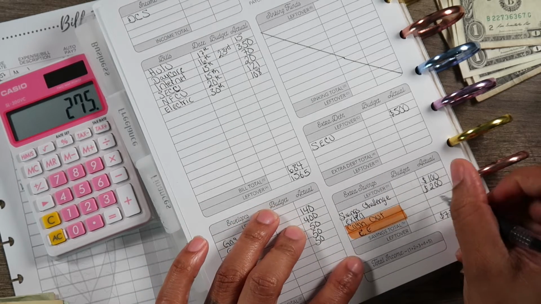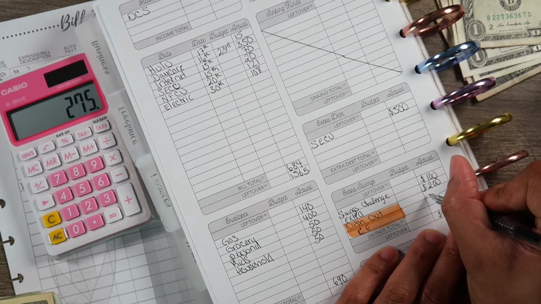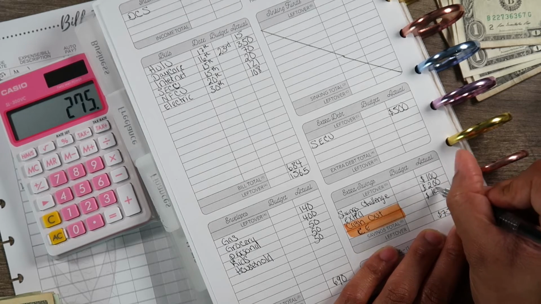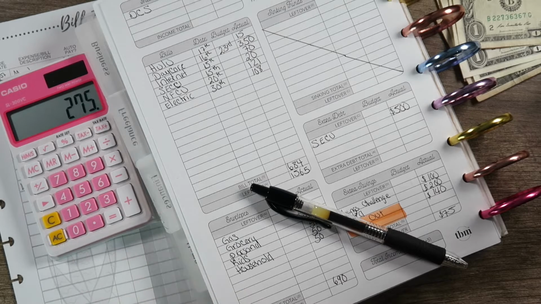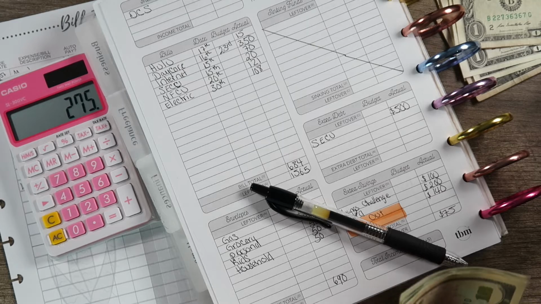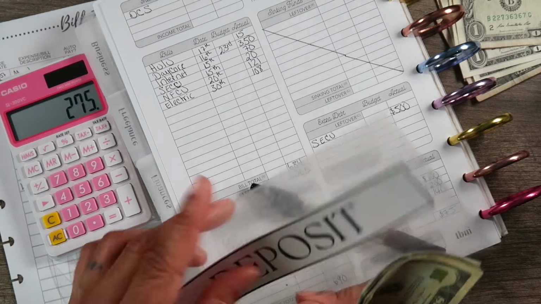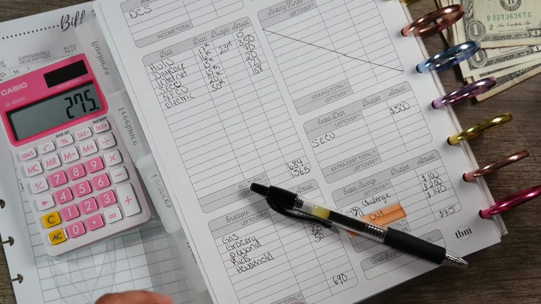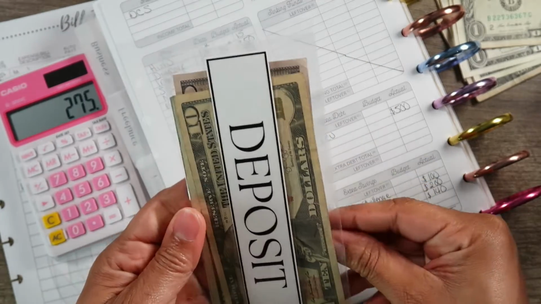Cash out of cash envelope is 140 to go to savings. Cool. So I need to get my deposit envelope. Here it goes. And make a deposit tomorrow. And I will see y'all tomorrow with my cash stuffing once I go to the bank.